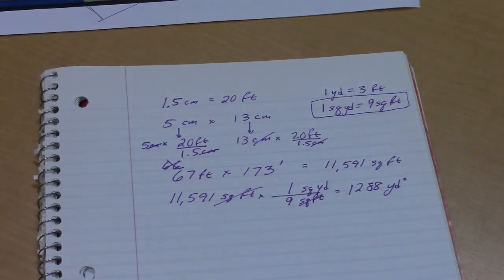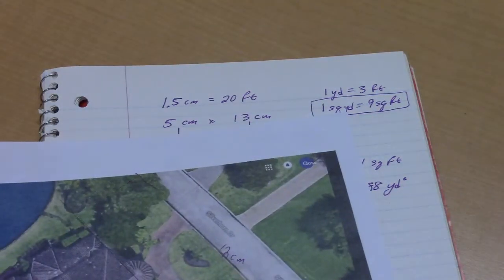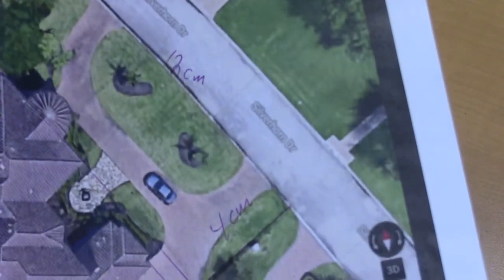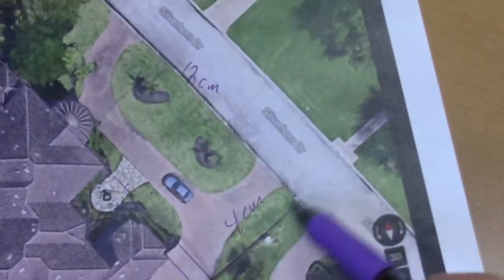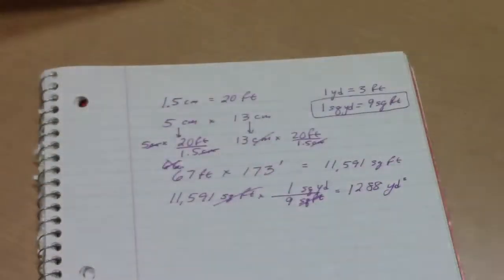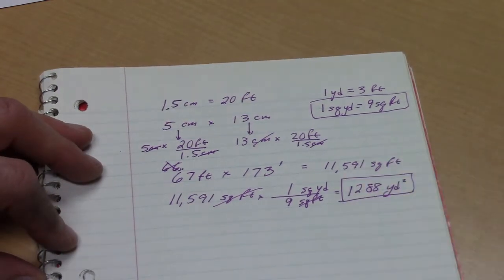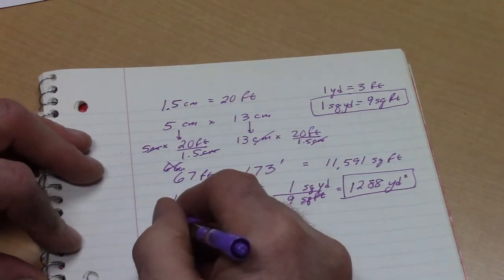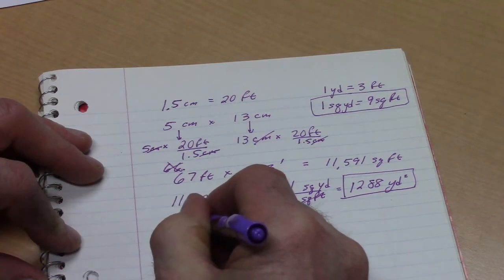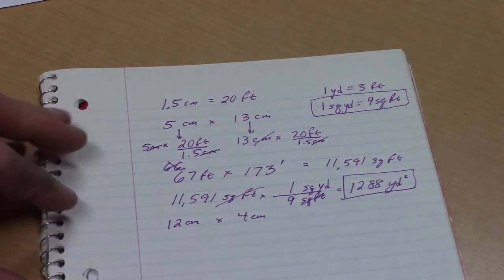Now that's just one of the rectangles. The other rectangle was 4 centimeters by 12 centimeters, right there, this rectangle here, which includes all the rest. This extra part here I kind of counted in there. So again, it's not going to be perfect, but that's okay. So that's one of the rectangles. The other one was, I'll write that down, 12 centimeters by 4 centimeters on the picture.